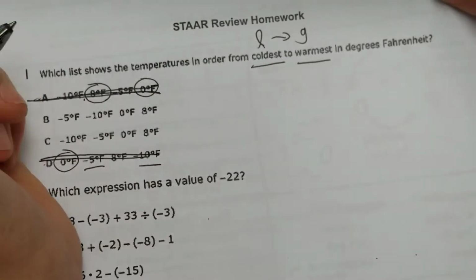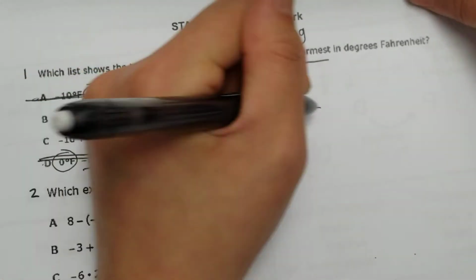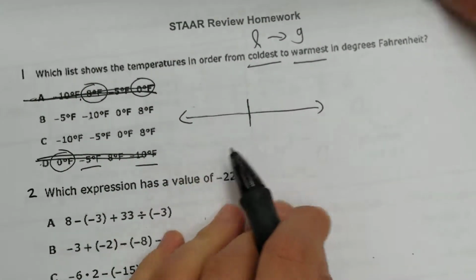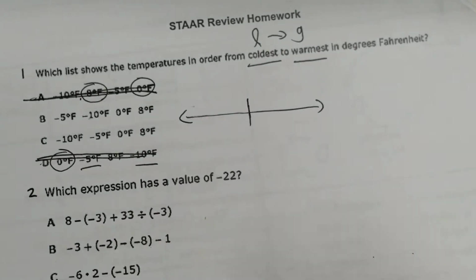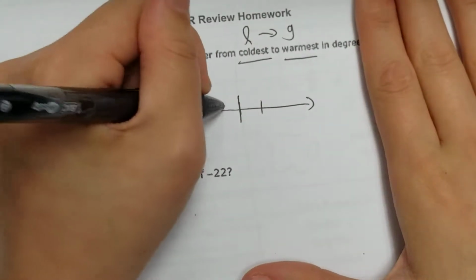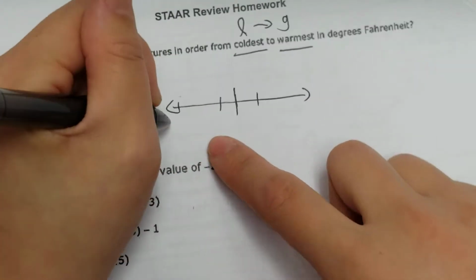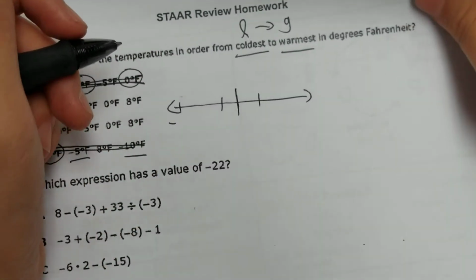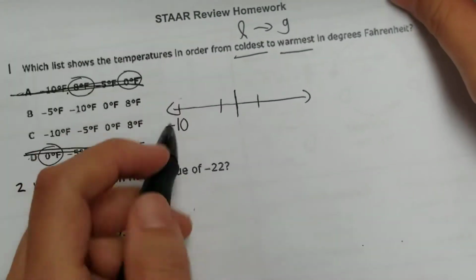In order for us to really understand this, we need to remember that having negative numbers is kind of like owing. The bigger the actual number, the smaller it's going to be. For example, say I have negative 10.